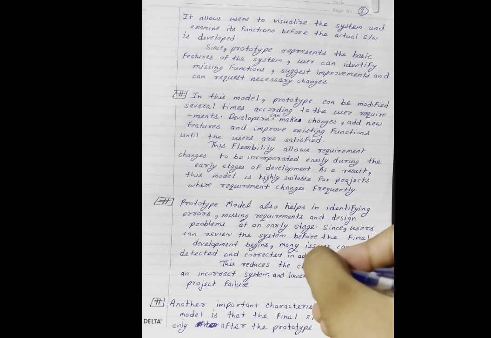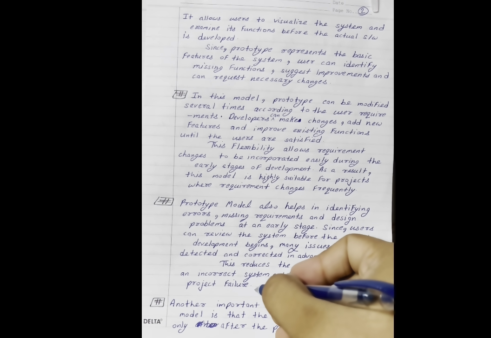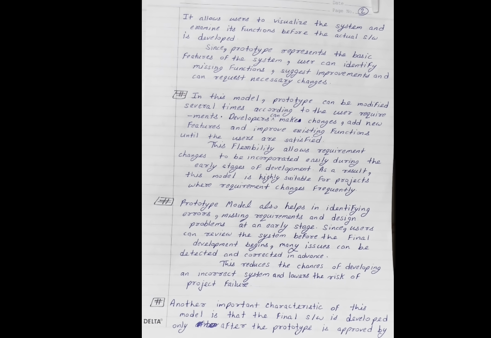And this reduces the chances of developing an incorrect system, and it lowers the risk of project failure. And another important characteristic of this model is that the final software is developed only after the prototype is approved by the user.